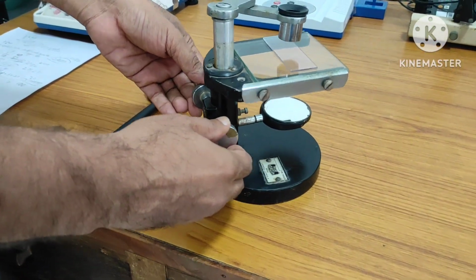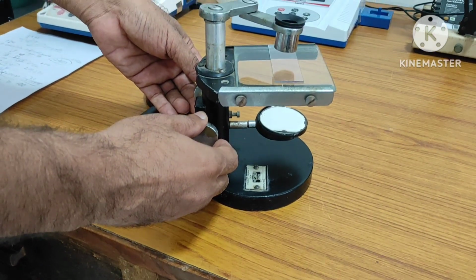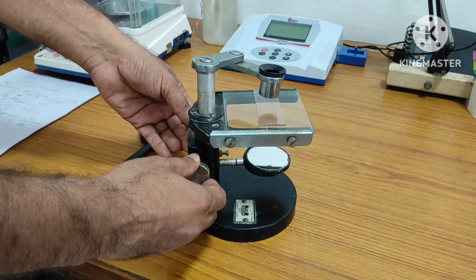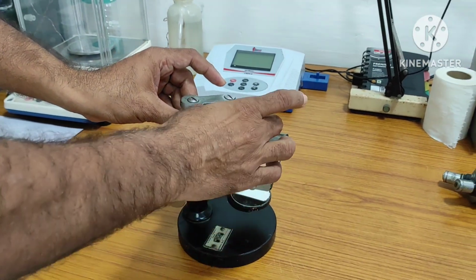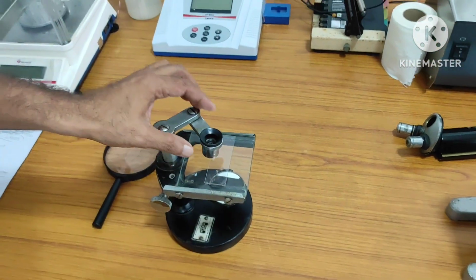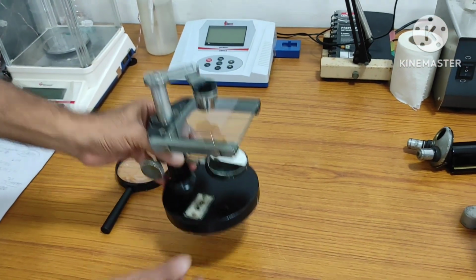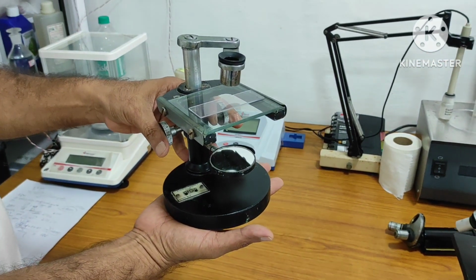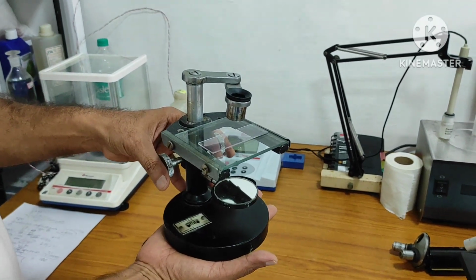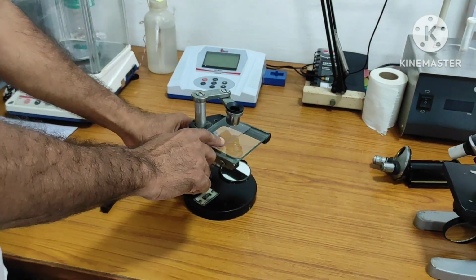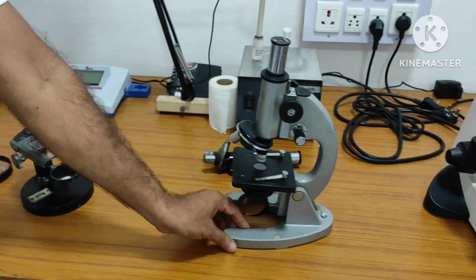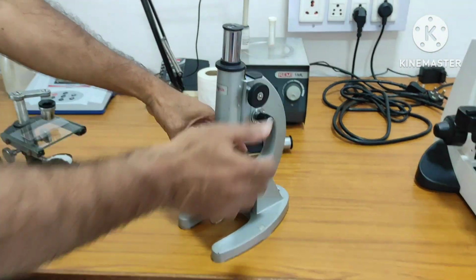Only one type of knob is present in simple microscopes, that is the coarse knob only. There is no fine knob here. This is the stand, and with the stand the arm contains one eyepiece. So this is called a simple microscope, where only one lens is used to observe small specimens.